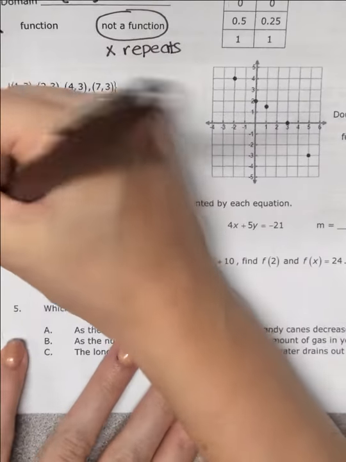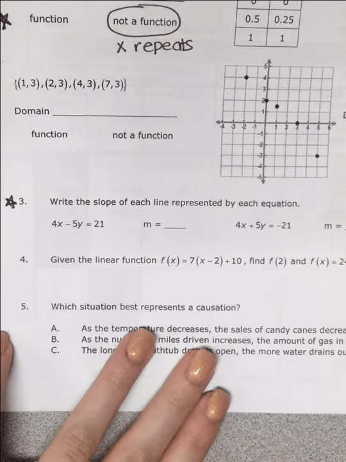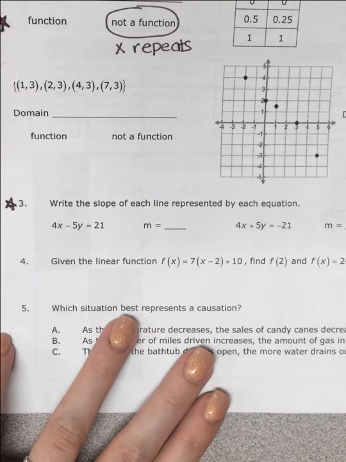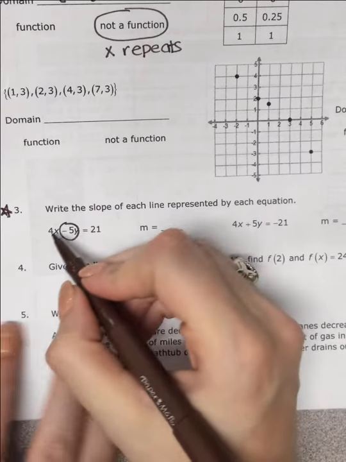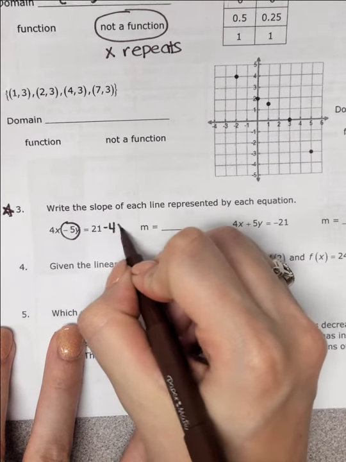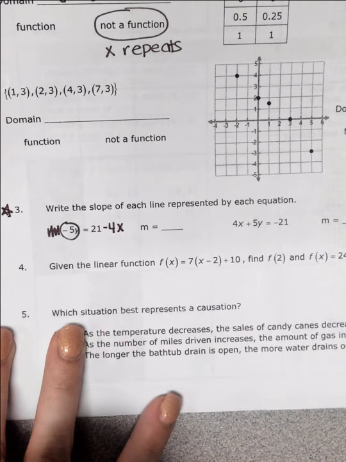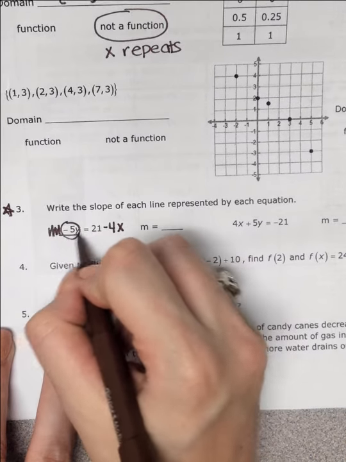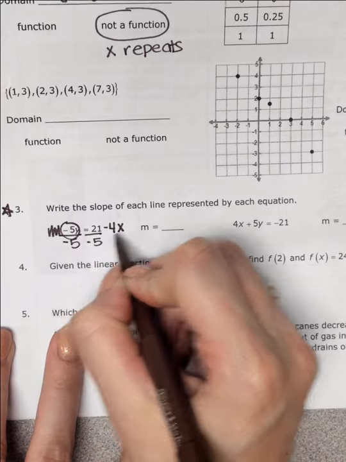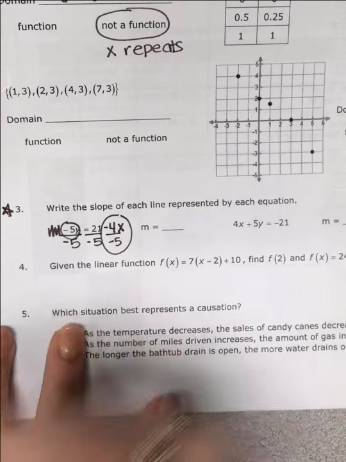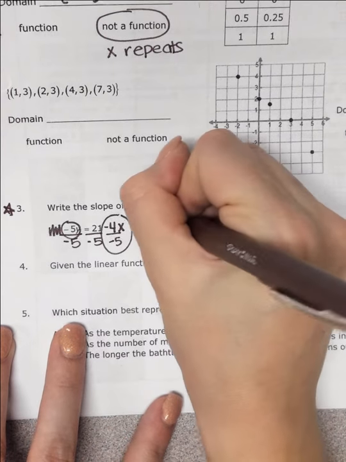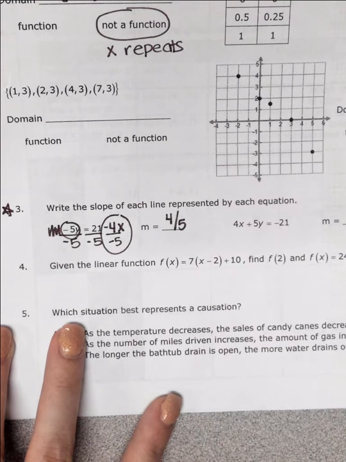Okay, jump down to number 3. Should have a star next to this one. There's going to be a question just like this on your DPM. It wants to know the slope. To find the slope, I have to have it solved for y first. So I'm going to isolate the y. Other side, so minus 4x. That gets rid of this 4x. Write them side by side, and then divide everything by negative 5. The only part we care about is this part in front of x. That's your slope. A negative and a negative is a positive 4/5.